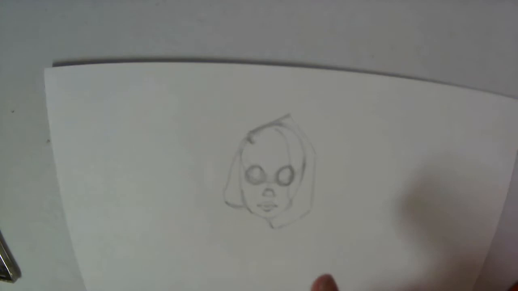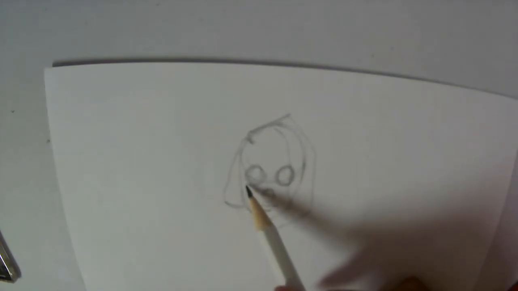So in a cartoon character, like I said before, you want to emphasize the parts of the face. So let's say I wanted to focus on her eyes, right? What I would do is draw them relatively big compared to the face, just like I have now, and I want to sort of accentuate it.